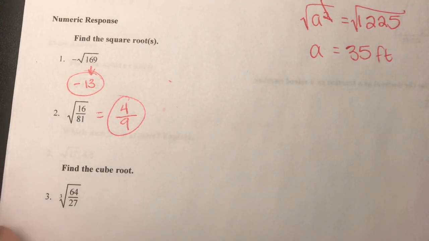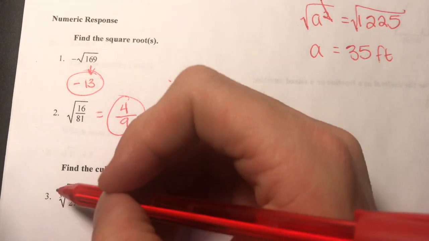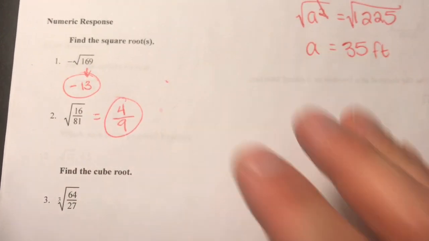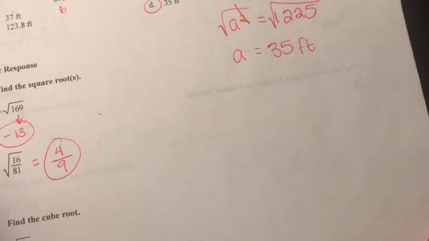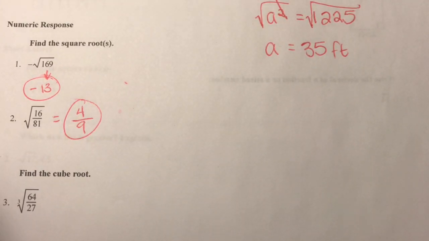Cube root is what number times itself times itself times itself gives you these numbers here. The first five or six cubes are: 1 cubed is 1, 2 cubed is 8, 3 cubed is 27, 4 cubed is 64, and 5 cubed is 125. Usually after that, you don't need to worry about it.